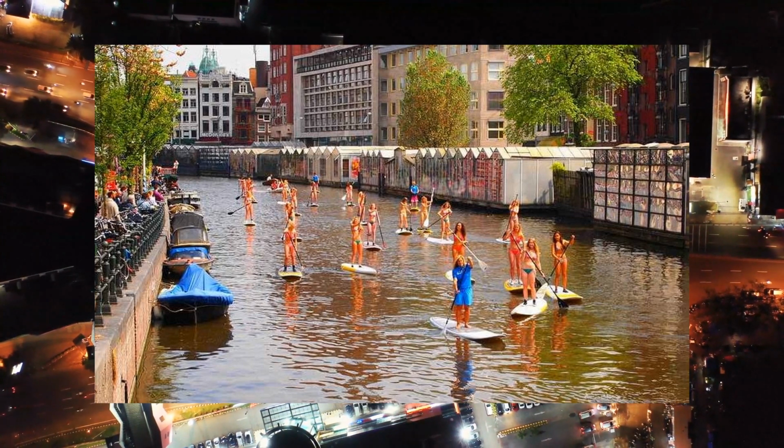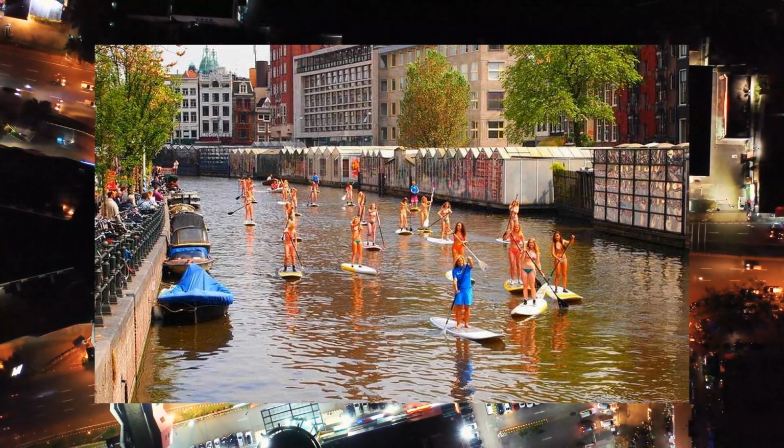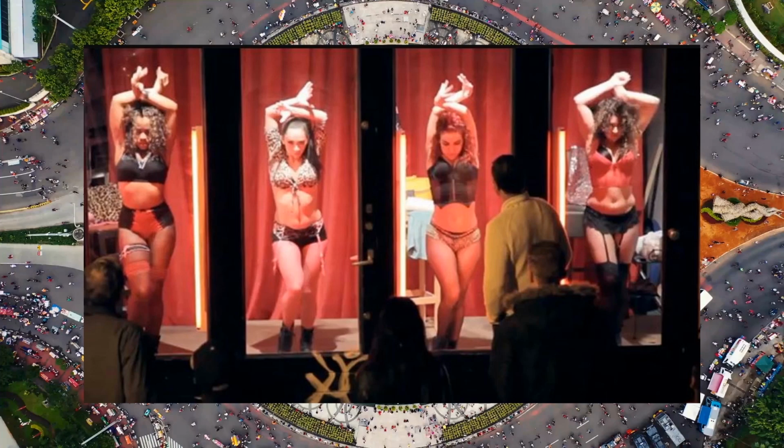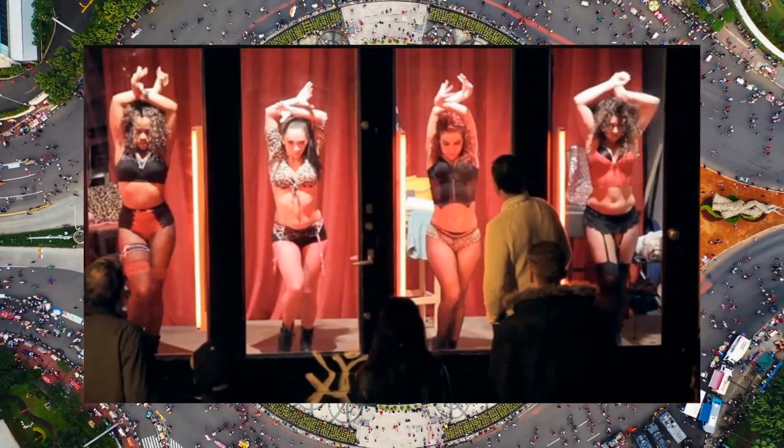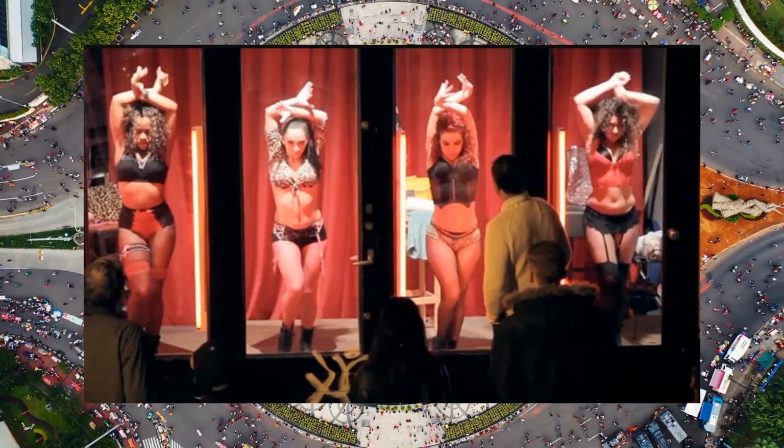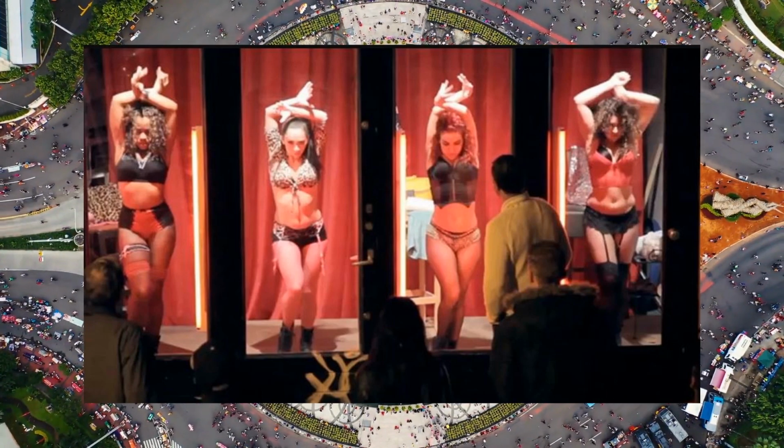The Amsterdam Dungeon offers a haunting journey through the darker chapters of Dutch history, featuring periods such as the Spanish Inquisition, the 16th century witch hunts, and the devastating Great Plague that claimed millions of lives globally.